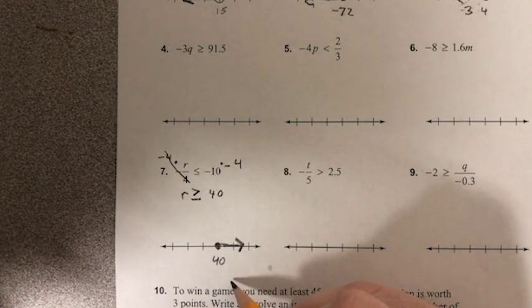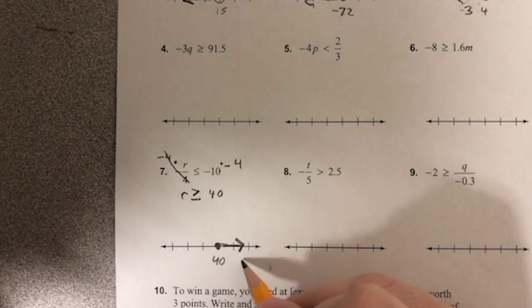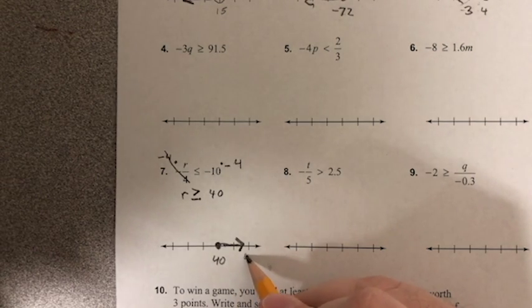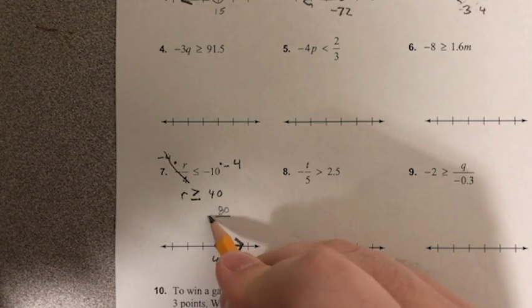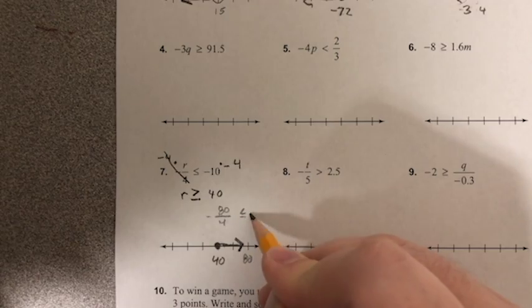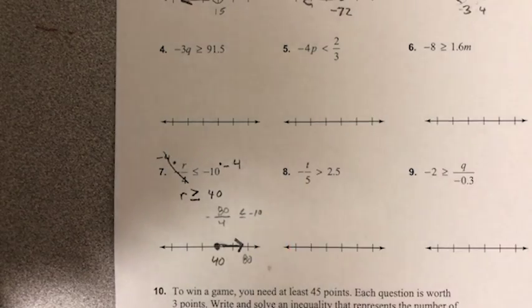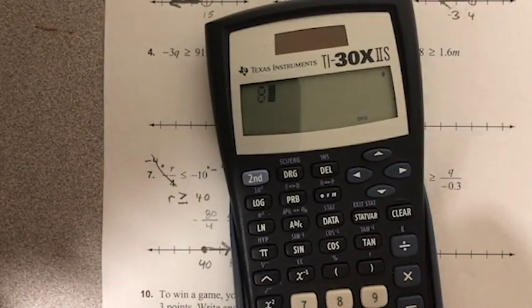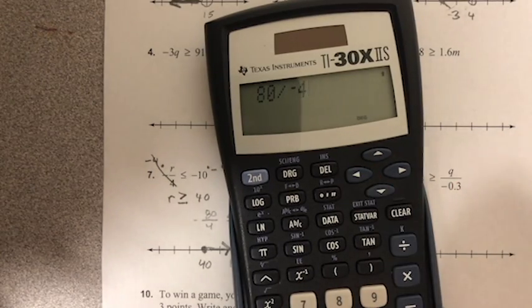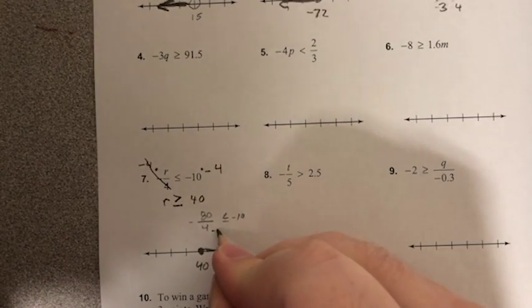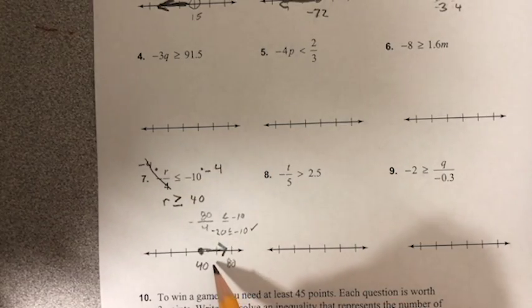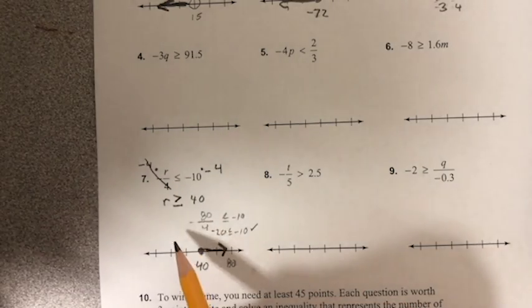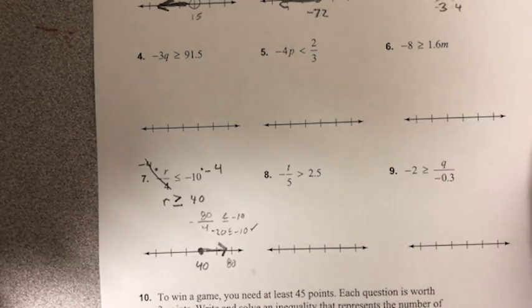And I can prove to make sure that this is true. Let's say 80 is a number bigger than 40, and I can plug it in there. 80 divided by negative 4 is less than or equal to negative 10. So let's find out if that's the case. We have 80 divided by negative 4 gives me negative 20. Is this a true statement? Yes, it is. So this is correct.